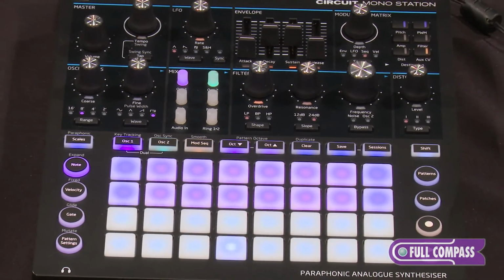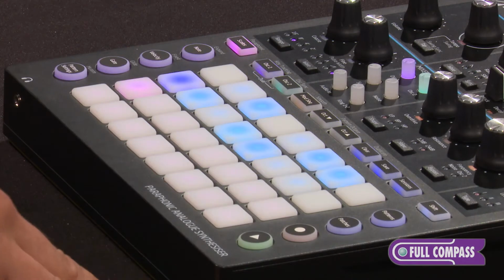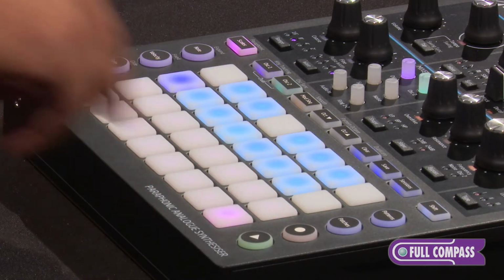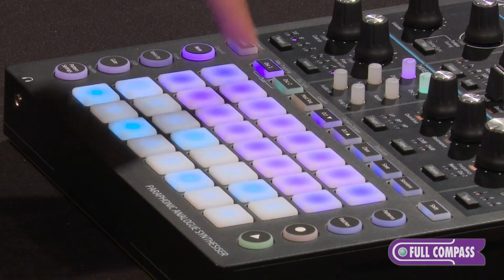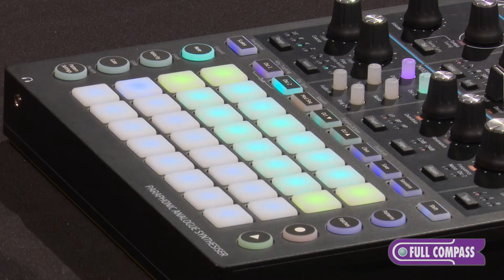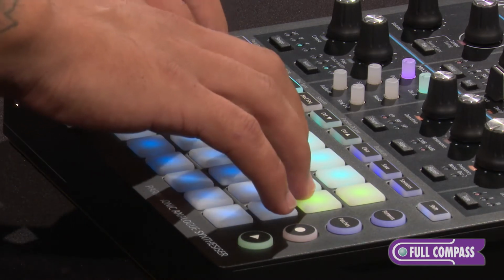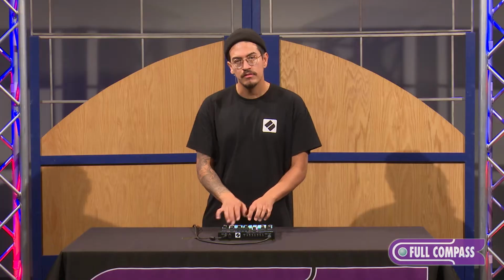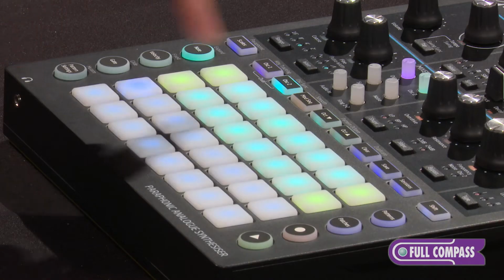Focusing on the bottom half of this box, you have a scales mode button. In here you can choose from 16 different scales as well as chromatic, depending on how you want to play your synth. You have controls for oscillator 1, oscillator 2, which then changes the keyboard over depending on which oscillator you want to play.